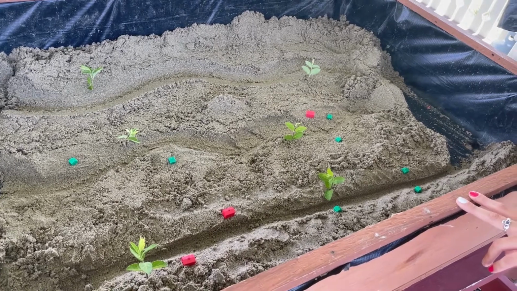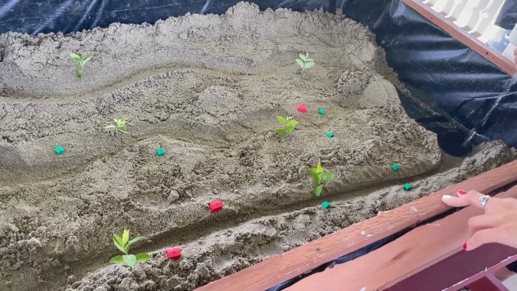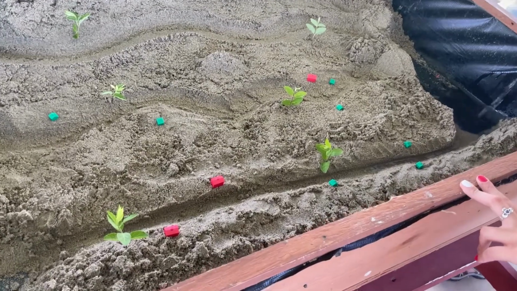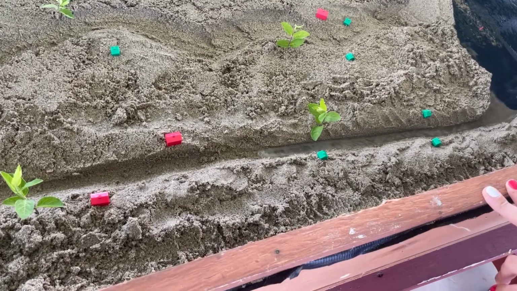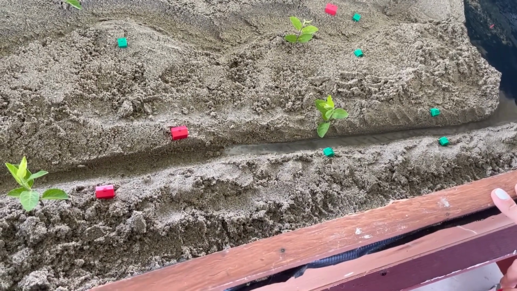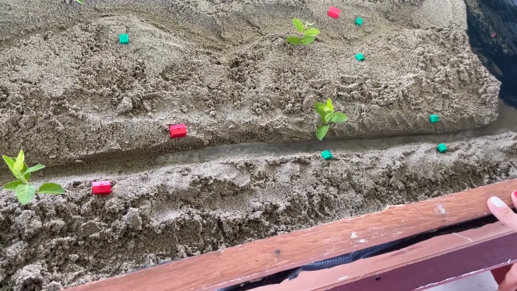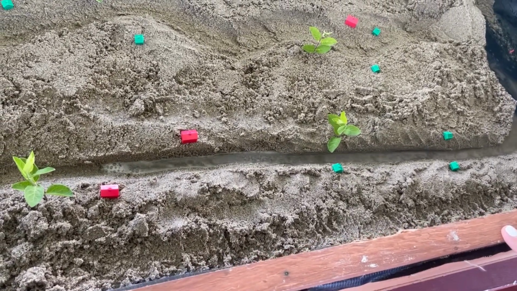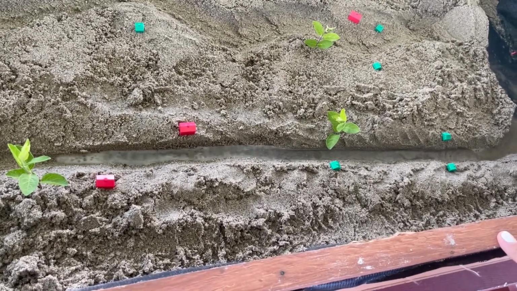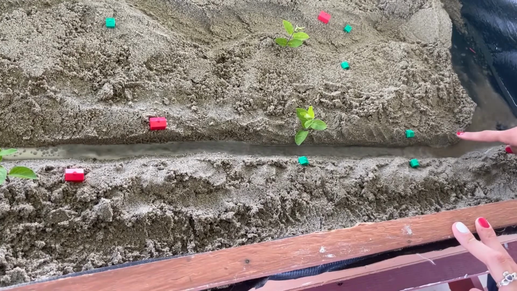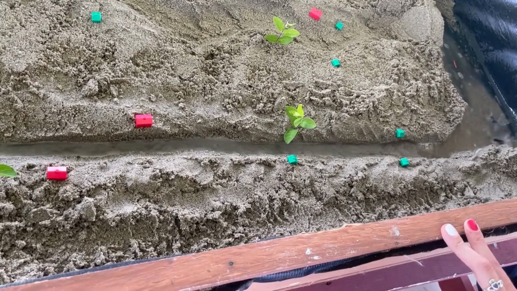So watch what happens as the water starts to go through the stream. Watch the banks of the stream, watch the houses near the stream, and watch the vegetation near the stream. Up here it's starting to happen a little bit faster than down below, but watch how the sediment along the banks starts to disappear.